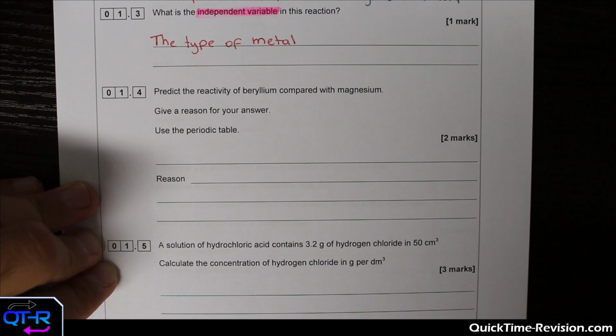So the first thing we're going to do is write down that beryllium is less reactive, or magnesium is more reactive.